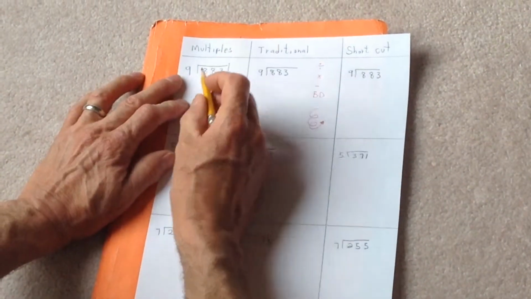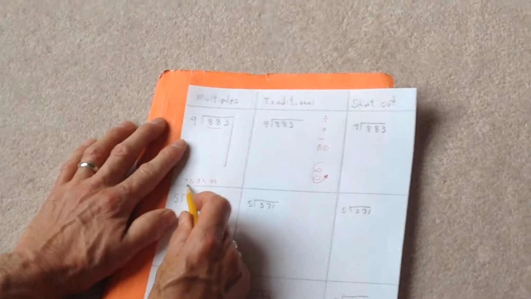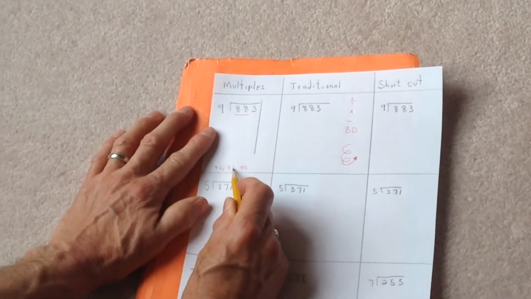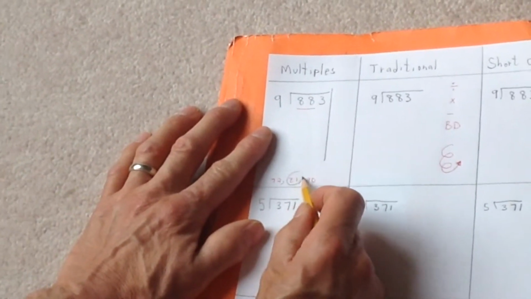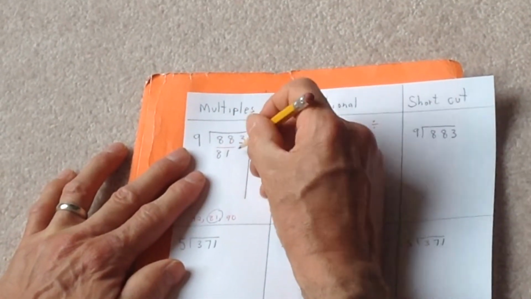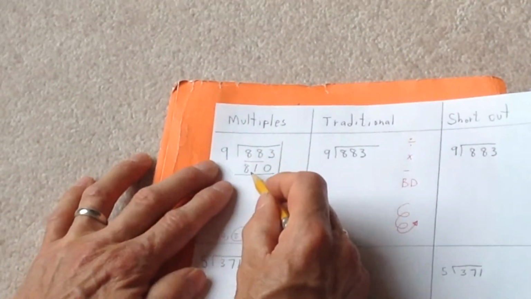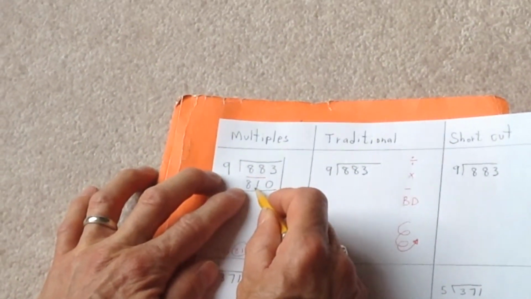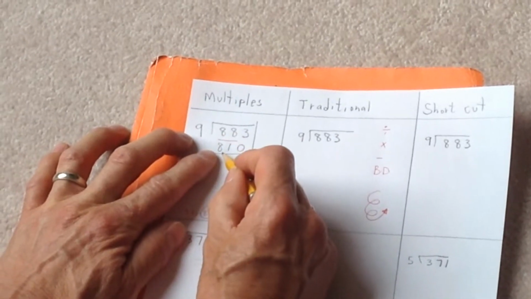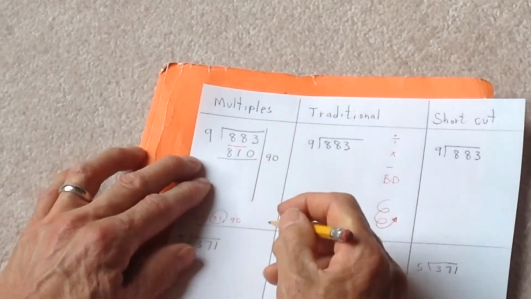First, multiples. I look at the first 2 digits and I'm thinking of my 9 times tables. 72, 81, 90. I want to pick the multiple that's going to get us as close as possible. So I'm choosing 81. And right away I'm going to add a 0 and make it a multiple of 10. 9 goes into 81 9 times. Therefore 9 goes into 810 90 times. Write that at the side. We'll add those up later.